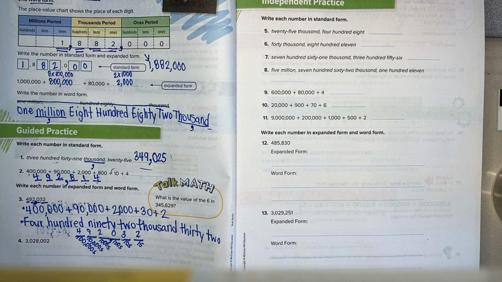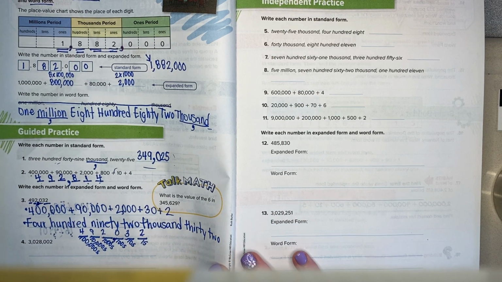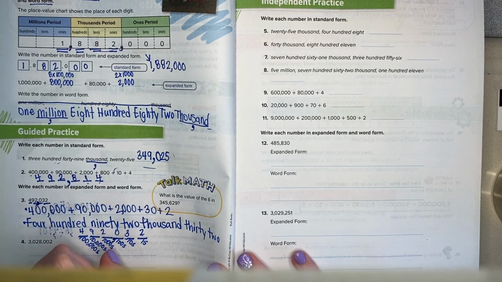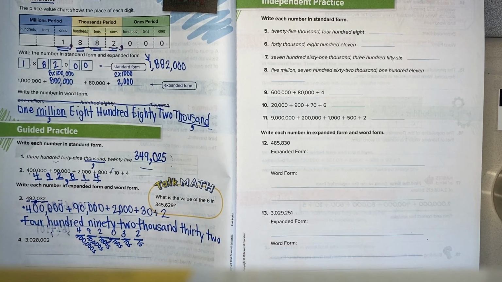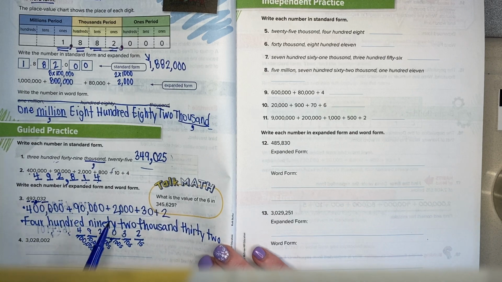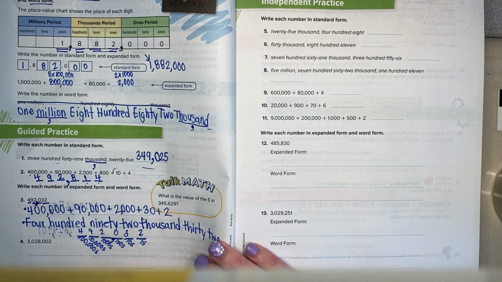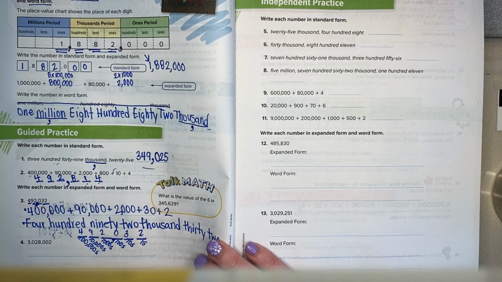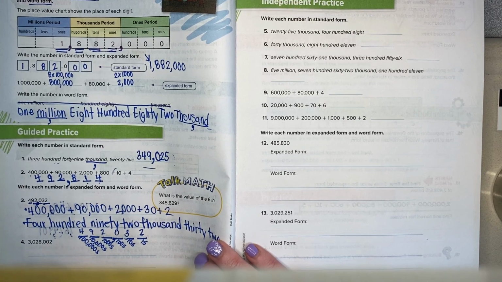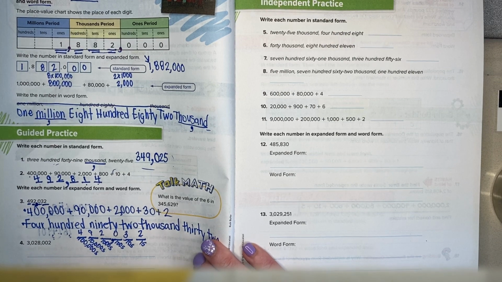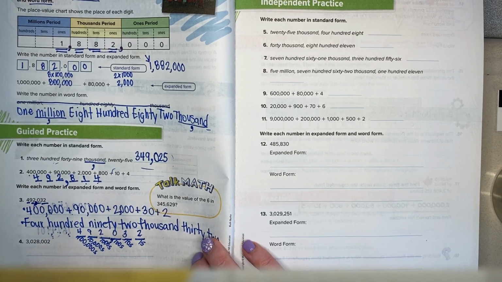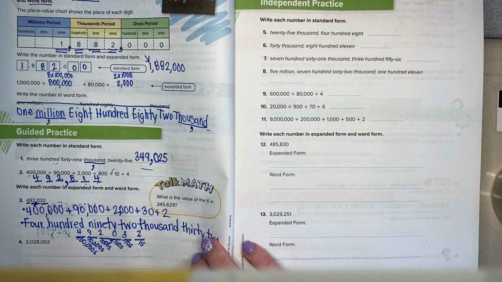Okay, then I'm going to count from the back to know where to place my commas. 1, 2, 3, comma, 1, 2, 3, comma. Okay, now I'm going to label my chart. Ones is at the end, tens is before it. Remember, it gets 10 times greater every time. 100s, 1,000s, 10,000s, 100,000s, and then the 1 millions.